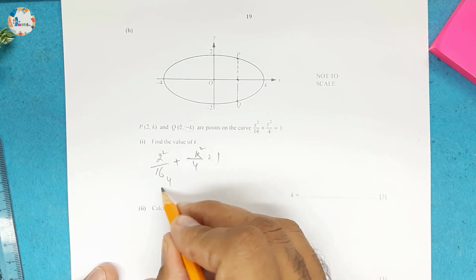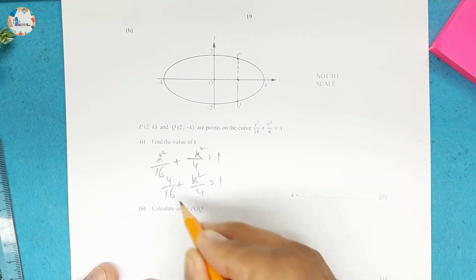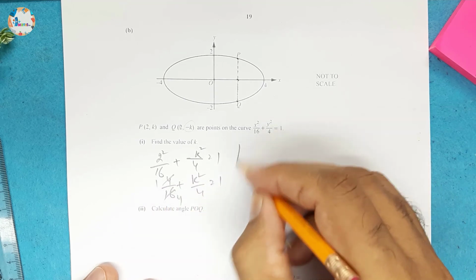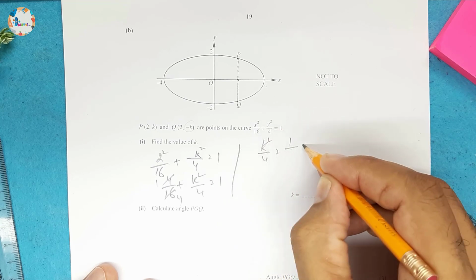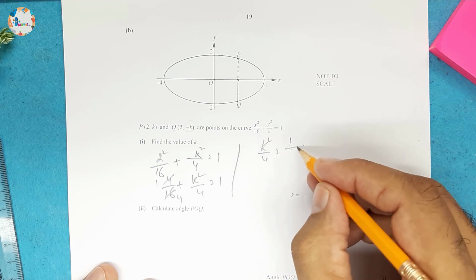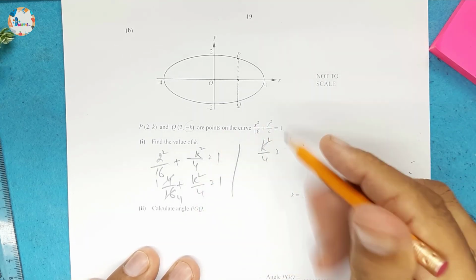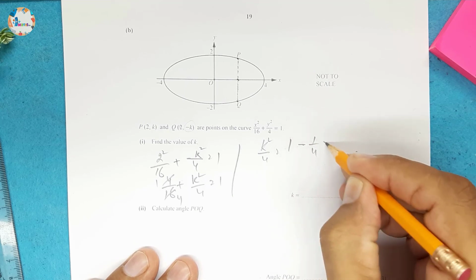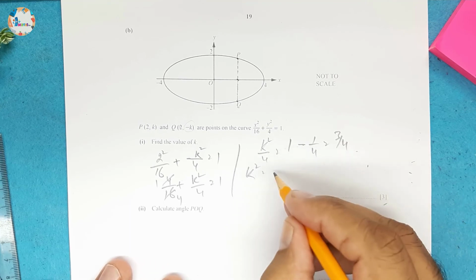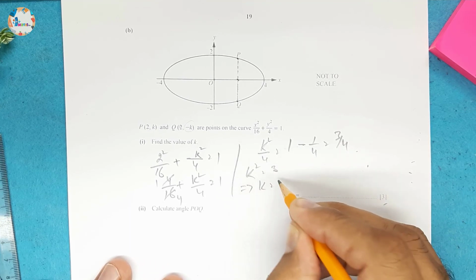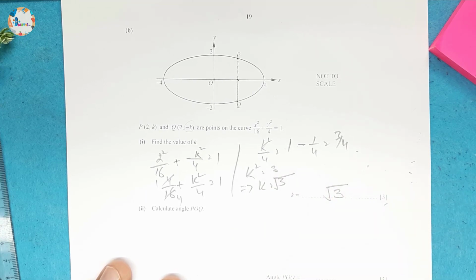So this will be 4 over 16 plus k squared over 4 is equal to 1. So this will be 1 by 4. So we can write k squared over 4 is equal to 1 minus 1 by 4, which is equal to 3 by 4. Now we can cross multiply. So k squared is equal to 3. This implies k is equal to root 3. This will be the value of k.